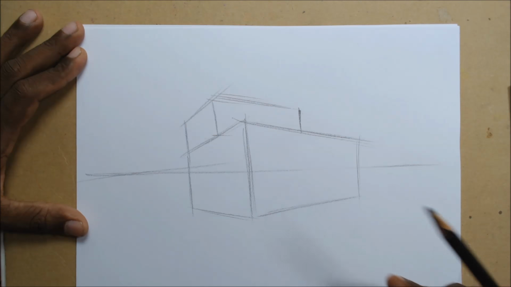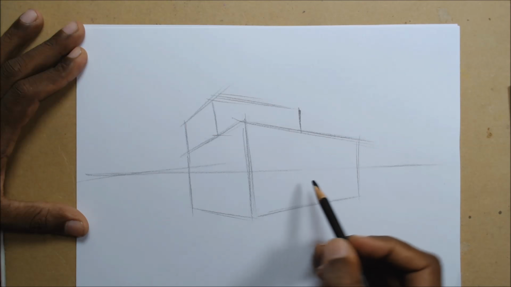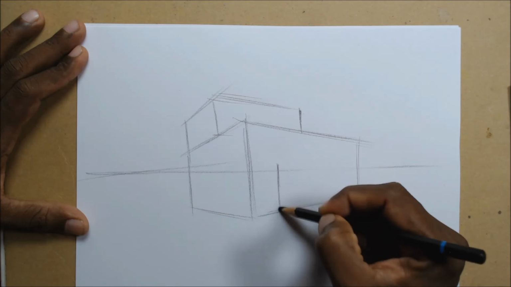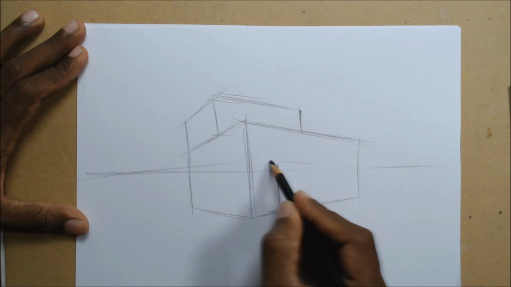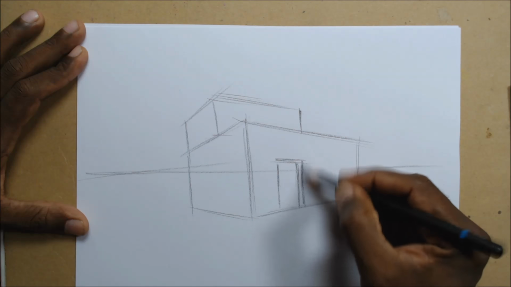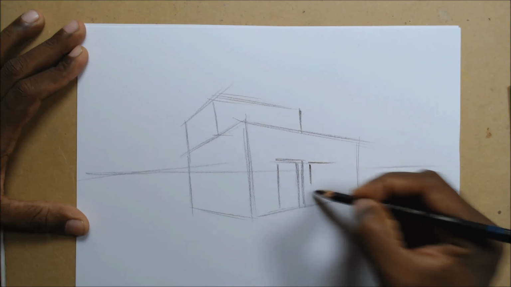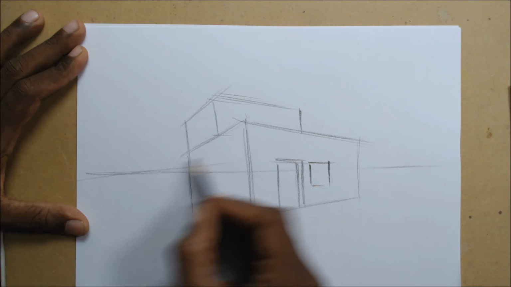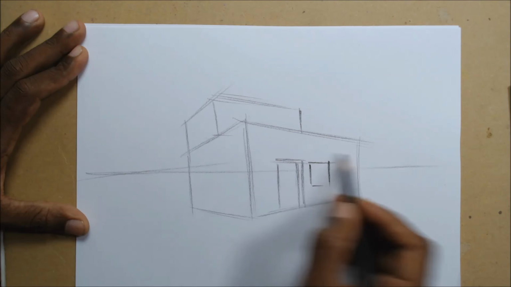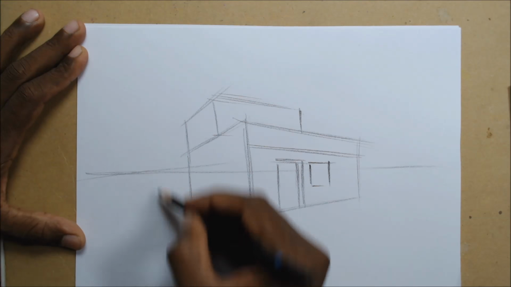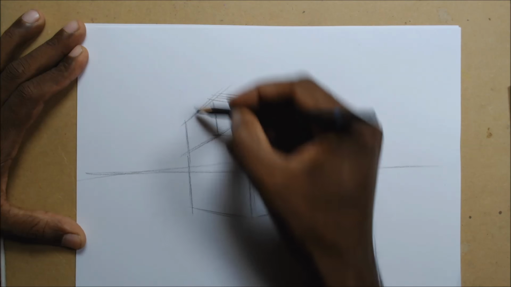I drew the picture very light, constructed with simple light lines. Then this can be added with simple details.